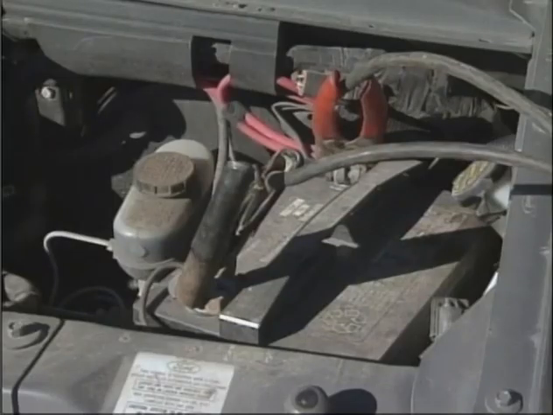Do not charge a battery or jump-start the engine if the battery is frozen. Warm to 60 degrees Fahrenheit or it may explode.